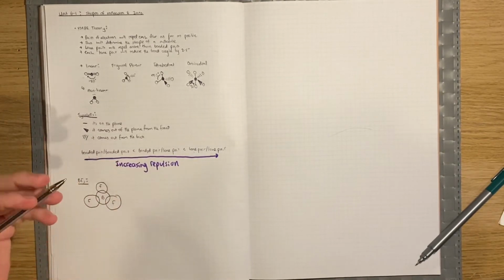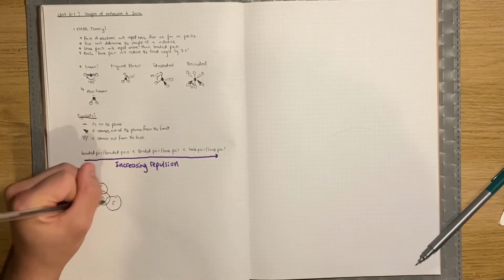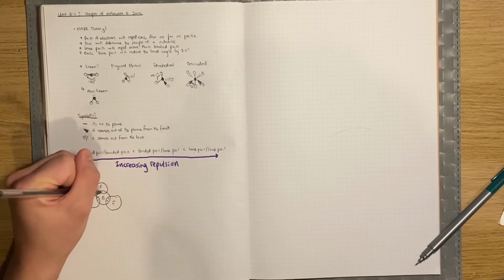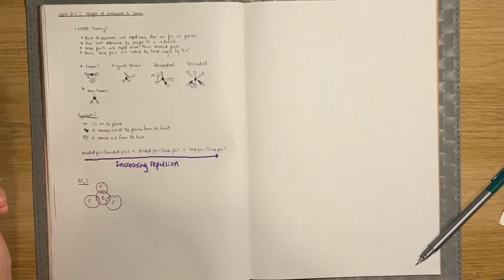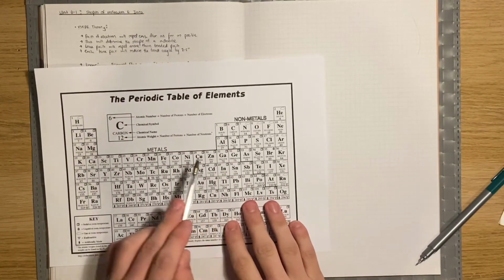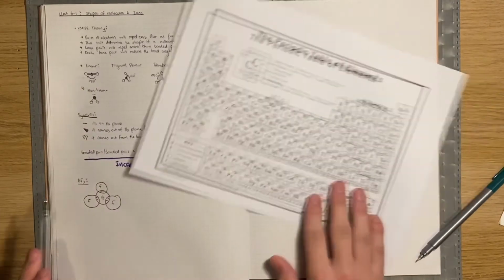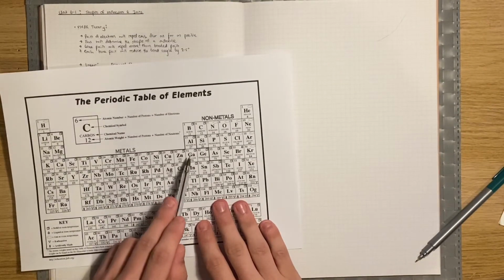And we know that this is going to have three single bonds. Boron is in group 3.